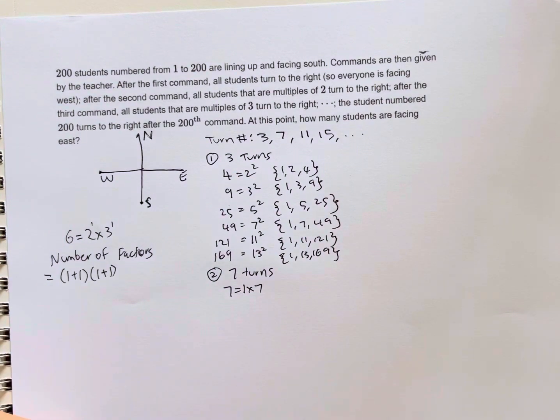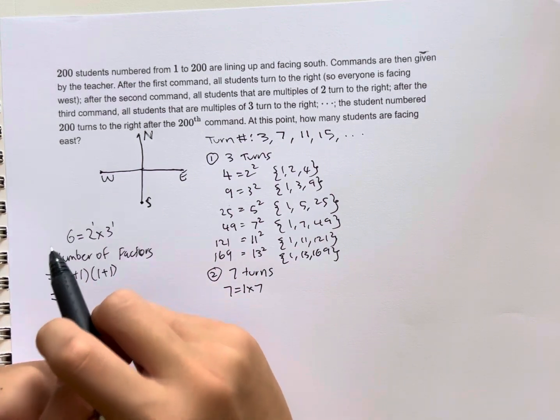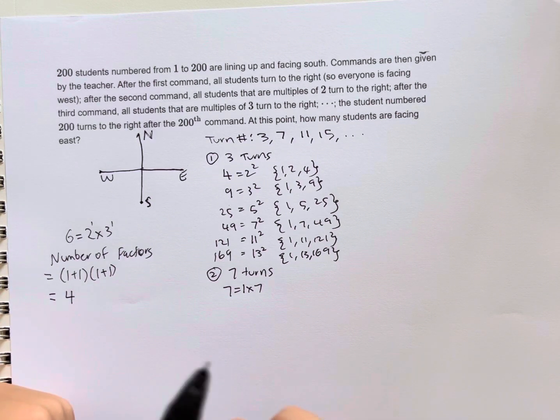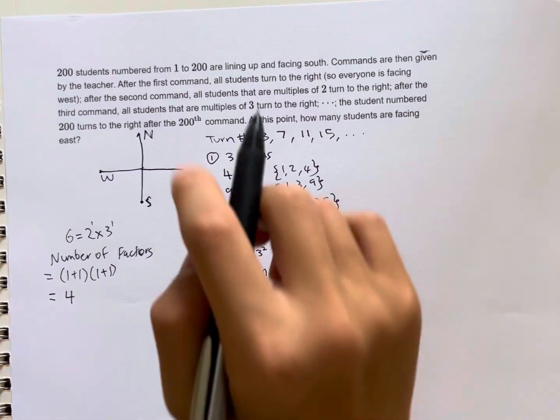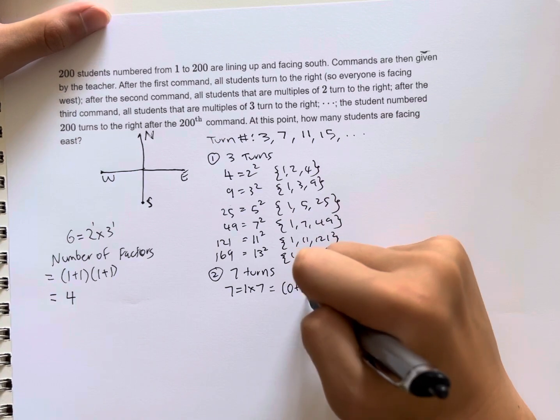So we got this because we added 1 to each of the exponents of the prime factor. So this means that 6 will have 4 factors. This is true because 6 has factors 1, 2, 3, and 6. So now, note that if you want 7, 1 times 7, it will be 0 plus 1 times 6 plus 1.